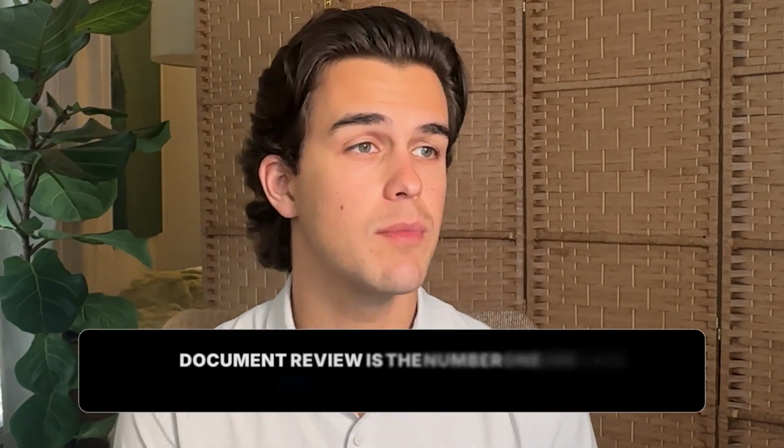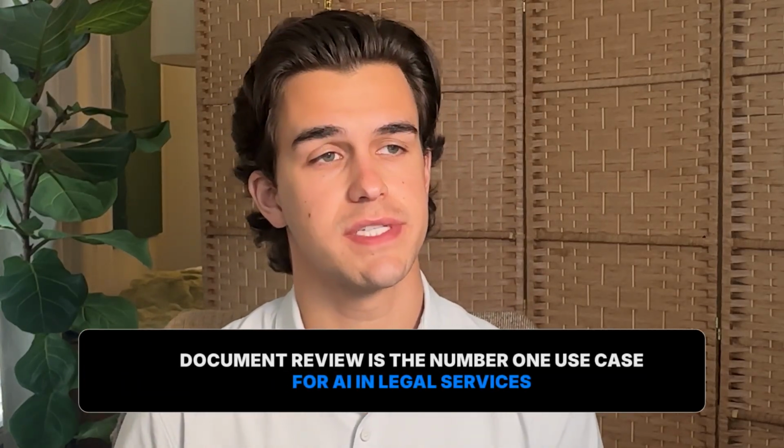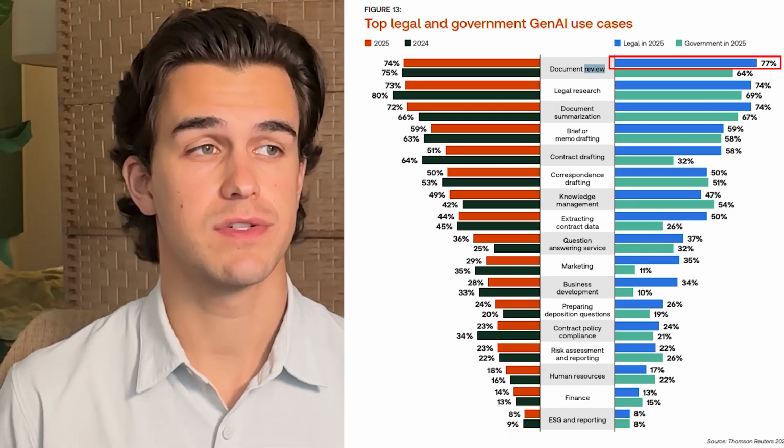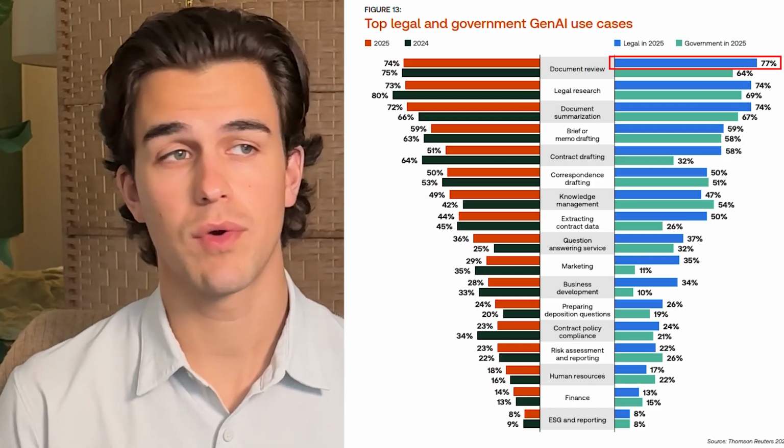Document review is the #1 use case for AI in legal services. 77% of legal professionals rank it as their top use case, according to this study from Thomson Reuters. Adoption has nearly doubled. 14% of legal organizations were actively using AI in 2024. That number hit 26 in 2025.